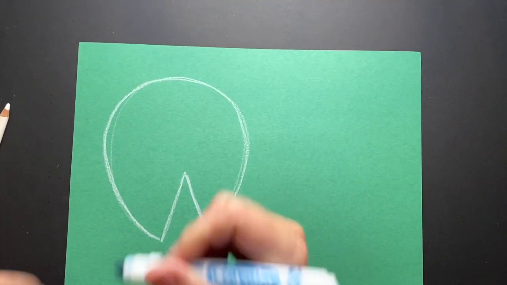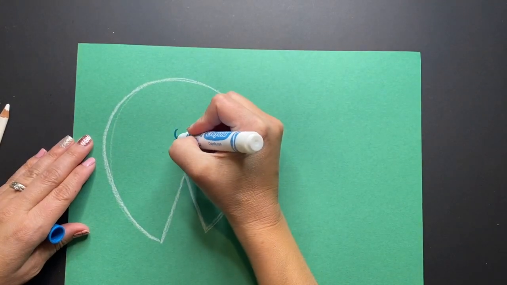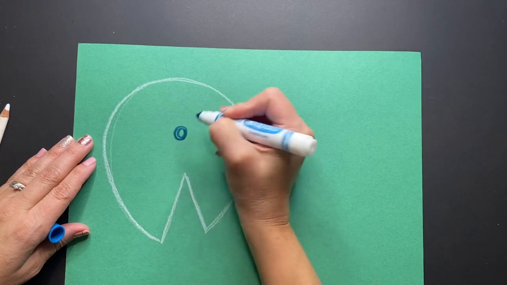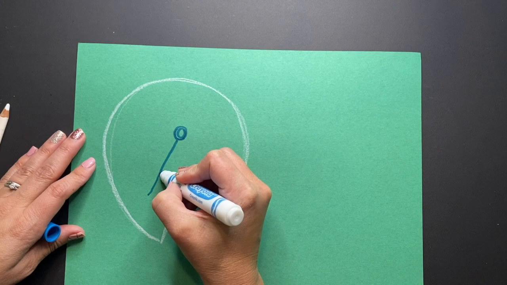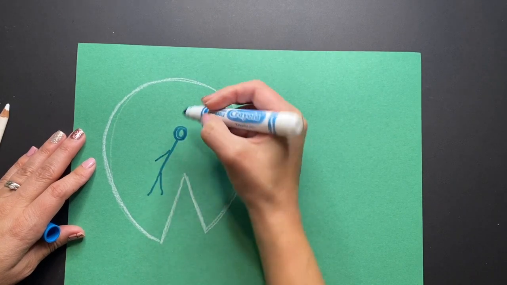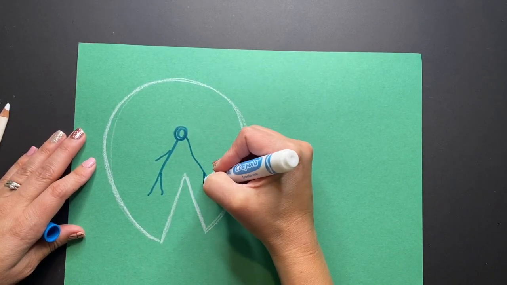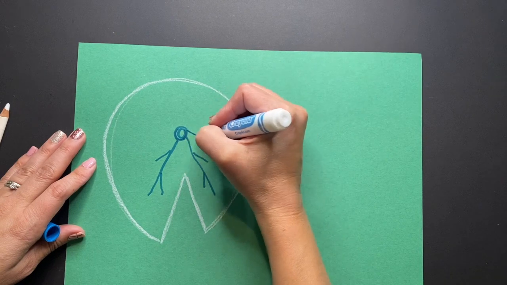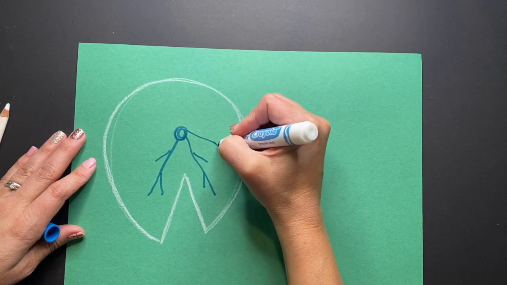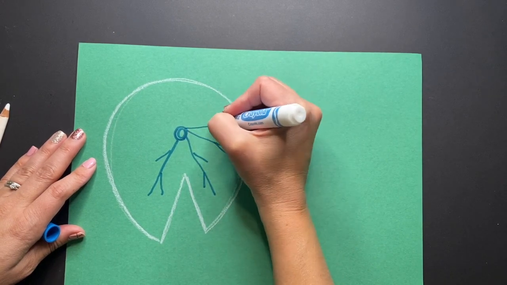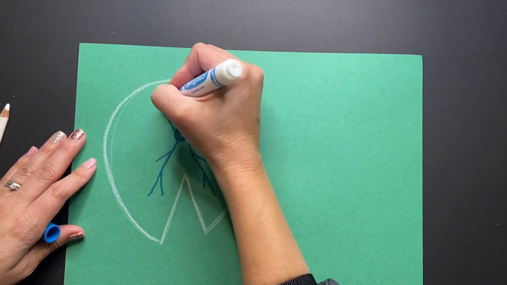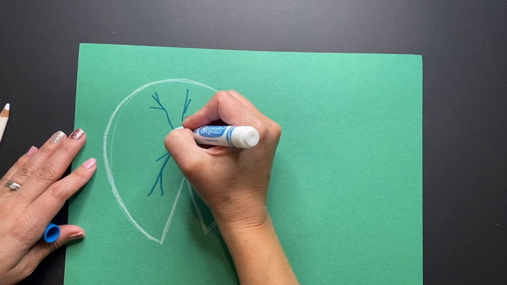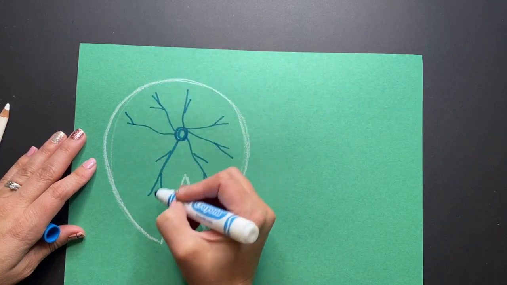Once we have penciled in our outside shape, I'm going to grab a blue marker and just create some little veins and detail work inside my lily pad to give it some visual interest and make it look just a little bit more realistic. So you can just draw a series of lines that radiate out of the center of our lily pad.